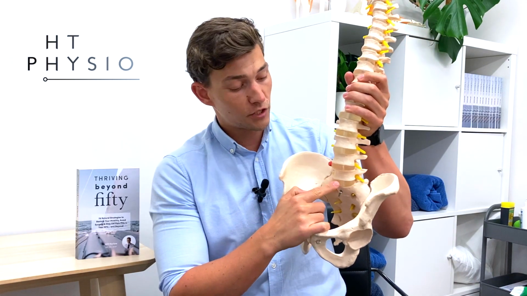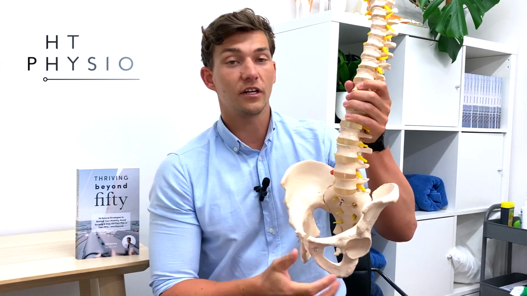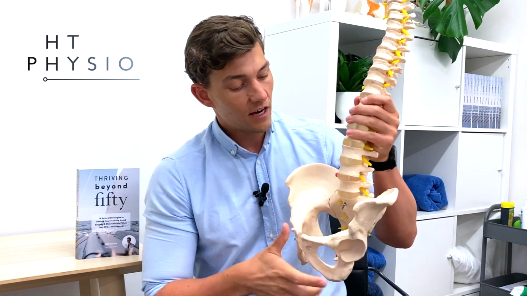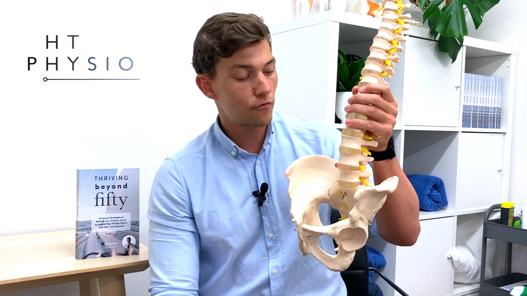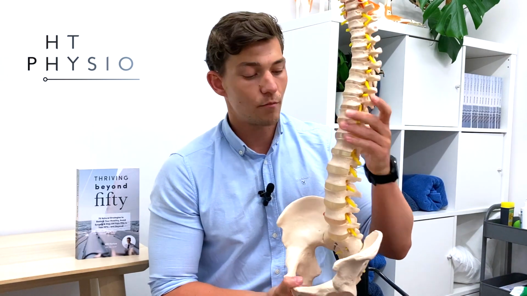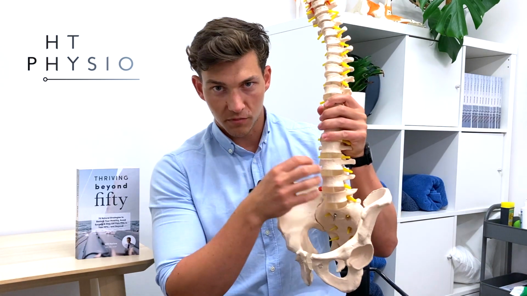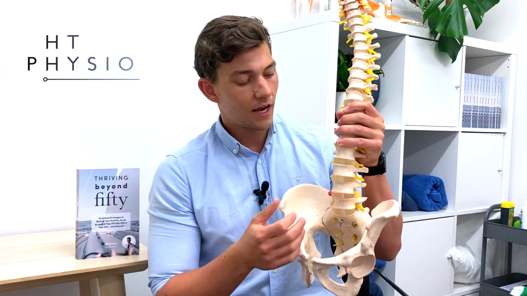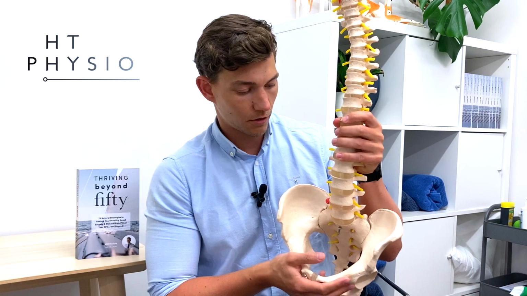In between the vertebrae, we've got these jelly-like things, and these are called our discs. And the discs separate the vertebrae from each other. They allow the spine to be flexible, so they allow it to twist and bend. And they provide health to the bones themselves. They provide nutrition and they provide hydration to the bones, okay?